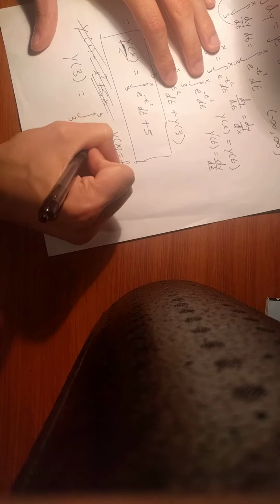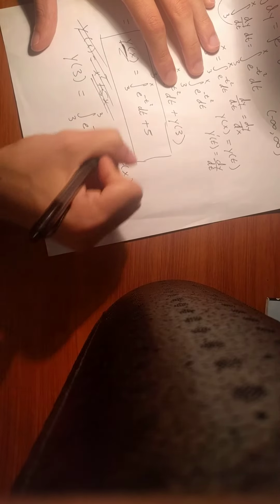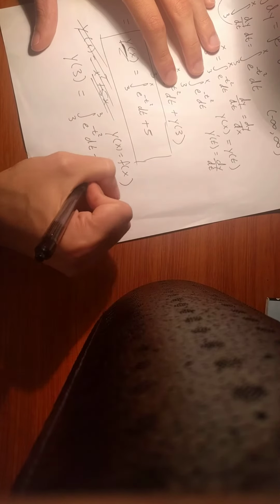But this is important. So let's plug in 3 for x, right? Wherever we see x, you plug in 3. So you would say y of 3. Remember, we had to get y of 3 equals 5, right? So we're plugging in 3 for x, and we get the integral from 3 to 3 of e to the negative t squared dt, plus 5, right?